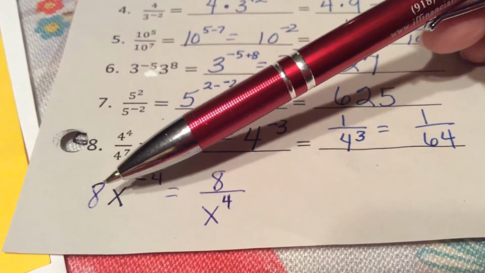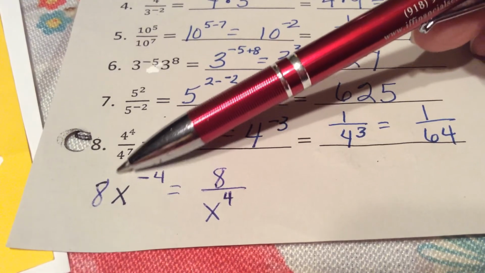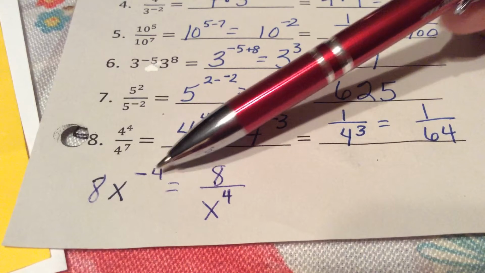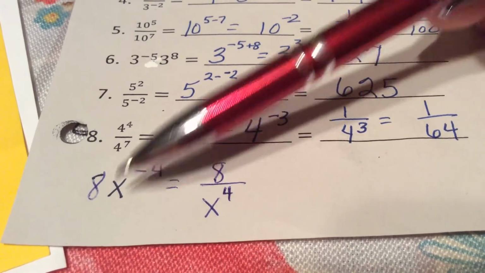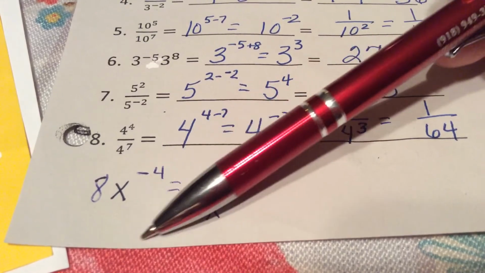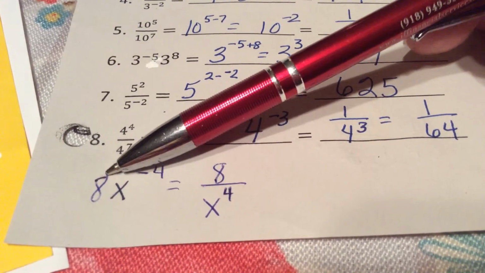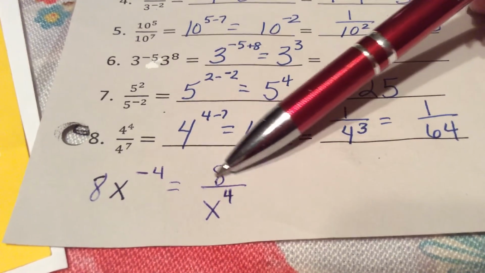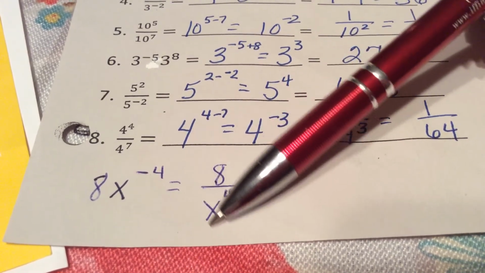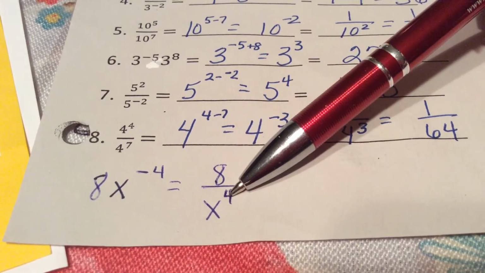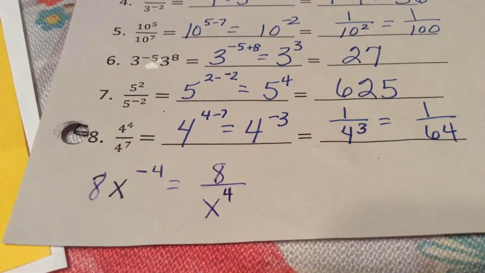On this next one, we have an 8. That 8 has a 1 exponent. X to the negative fourth power has to cross the line and change its sign. The 8 stays on top because it has a positive. So the 8 stays on top. The x to the fourth power has to cross the line and change to a positive 4.